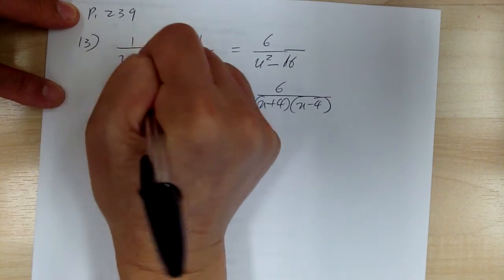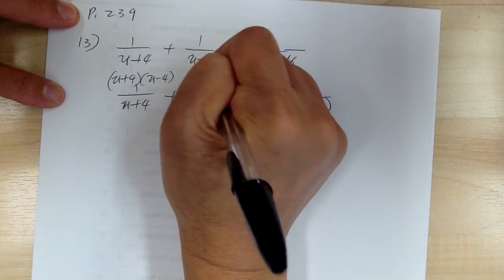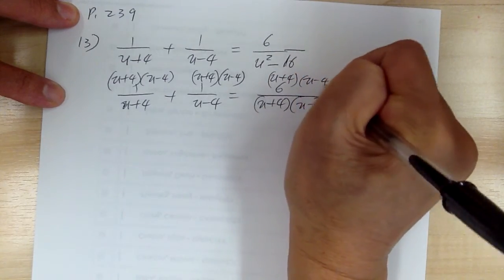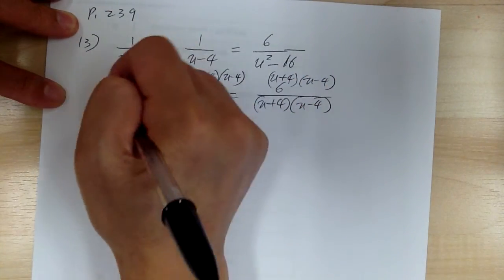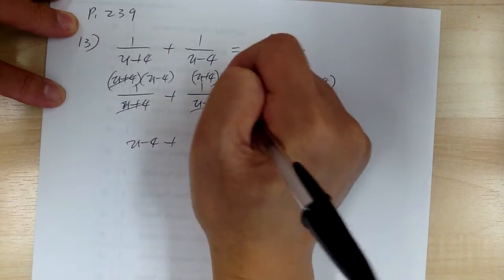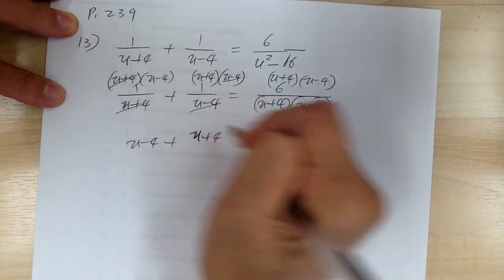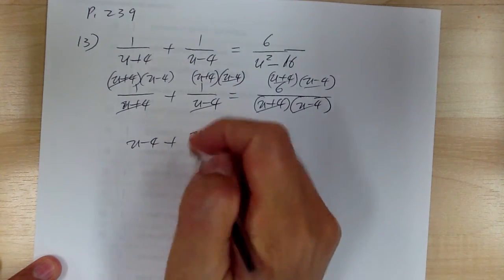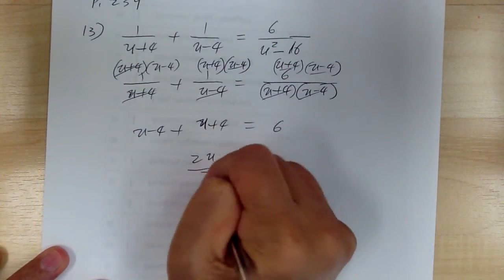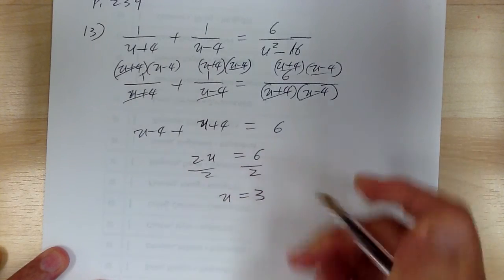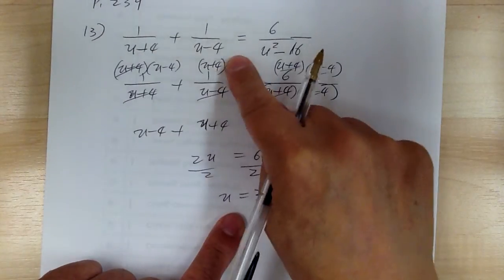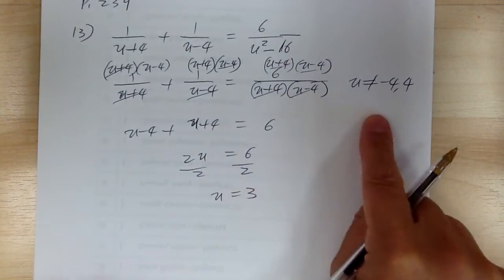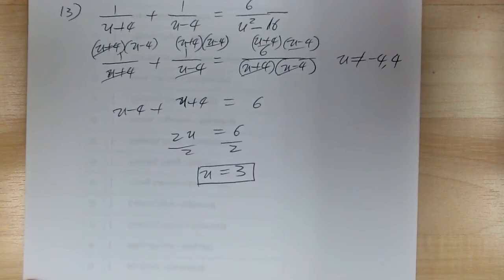So that's what you need to multiply. So you get (u plus 4)(u minus 4) on each term. Let's go and cancel. So you get u minus 4 cancel, you get u plus 4. This one cancel, cancel, cancel, you get 6. So this cancels out, so you get 2u equal to 6. Divide by 2, divide by 2, so u equal to 3. But you have to check for restrictions. Over here, you can see that u cannot equal negative 4 or 4. And so this one is okay. Okay. And that's it for that.